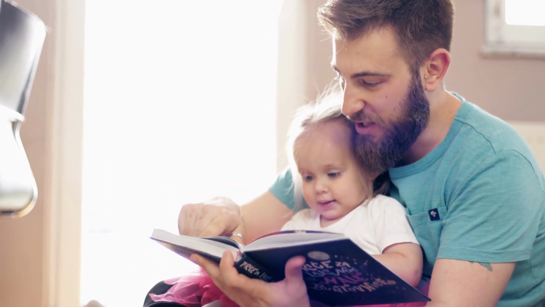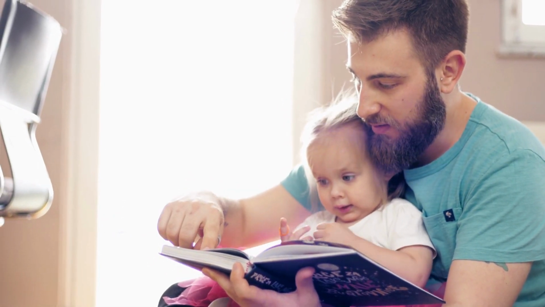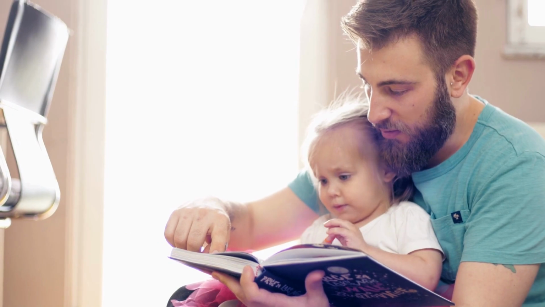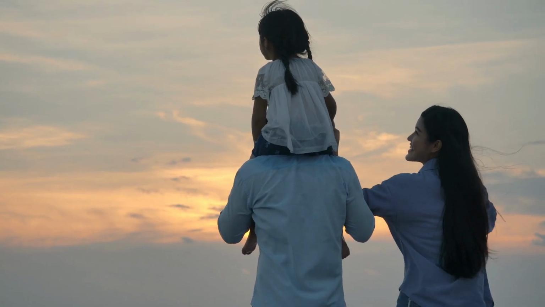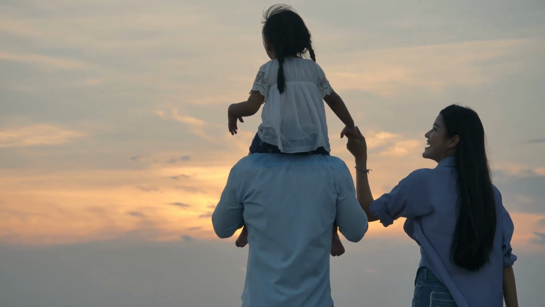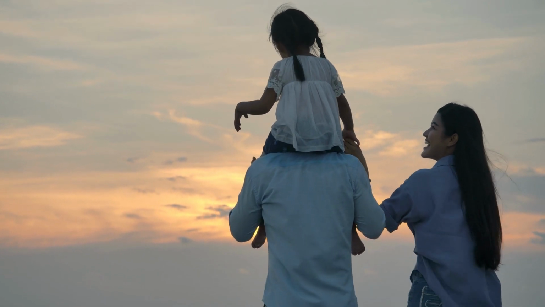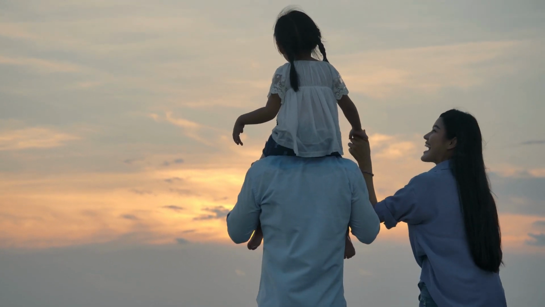These early bonds will define different types of attachment styles of adults in their later relationships, and there are three types of attachment: secure attachment, anxious insecure attachment, and avoidant insecure attachment.